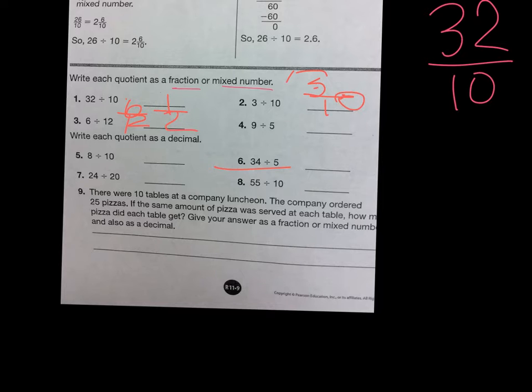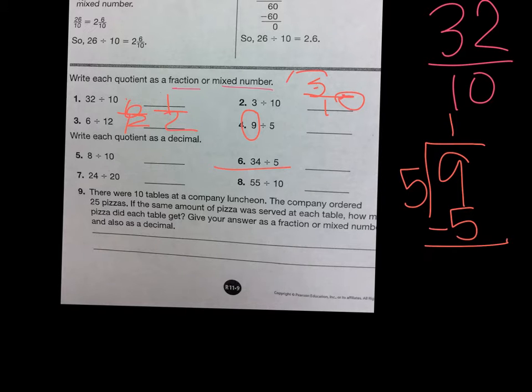Okay, the next one, my first number's larger. So I know that I'm going to have what kind of number? A mixed number. Very good. So I'm going to say 9 divided by 5. How many times can 5 go into 9? 1. 1 times 5 is 5. 9 minus 5 is 4. So it's going to be 1 4/5.